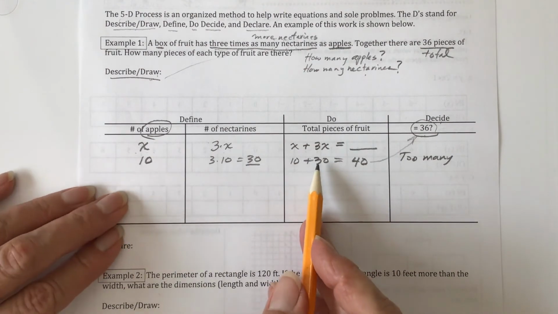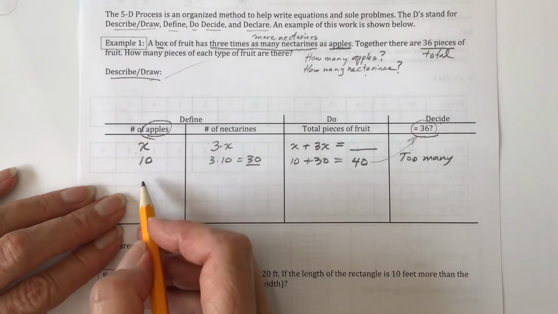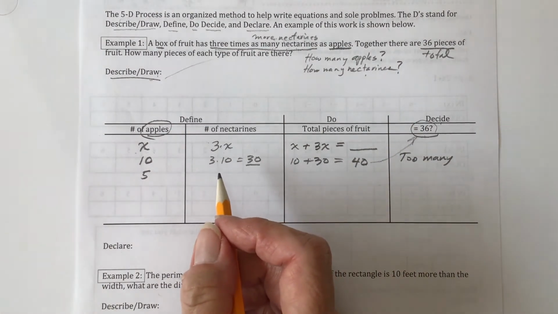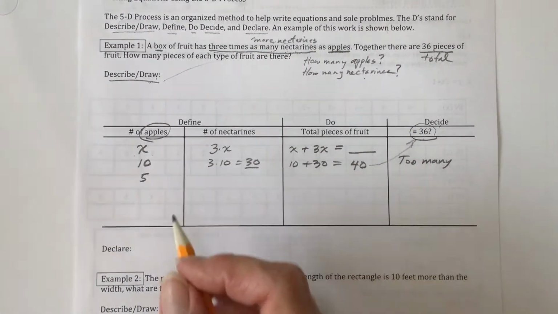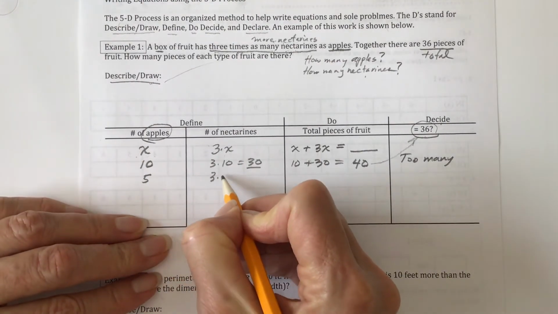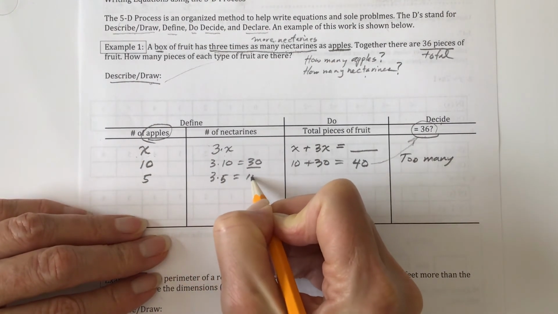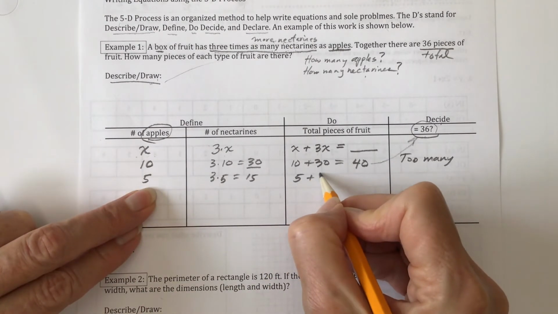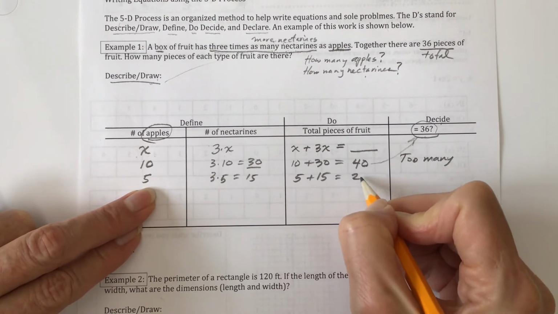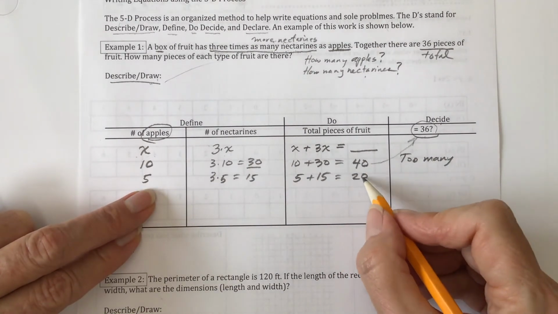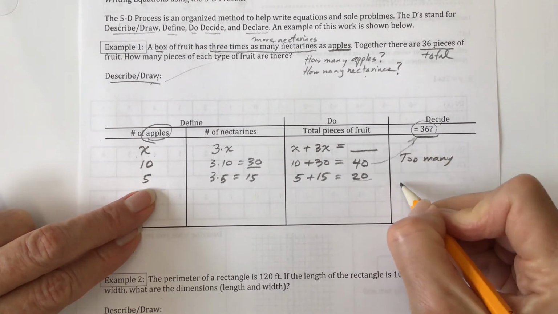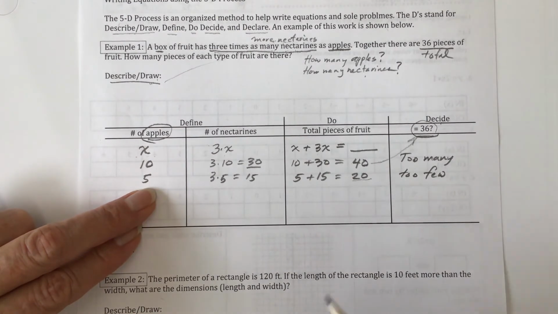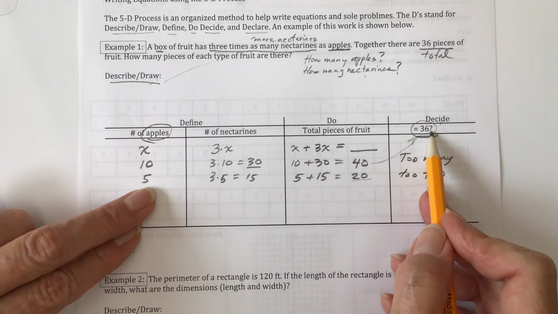So we need to go down a little. Well, maybe we'll go down to 5 and see what happens. Okay, so if we go down to 5, 3 times 5 is 15. 5 plus, so that's 5 here, the nectarines, 15. That would be 20. Oops, 20 compared to 36, that is too few. All right, well, we were closer when we were up to 40.